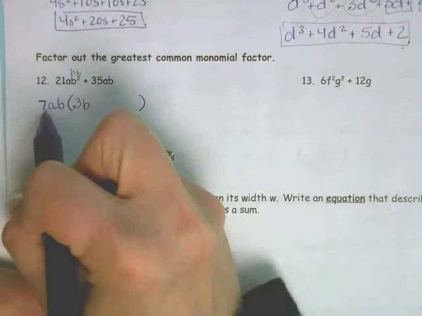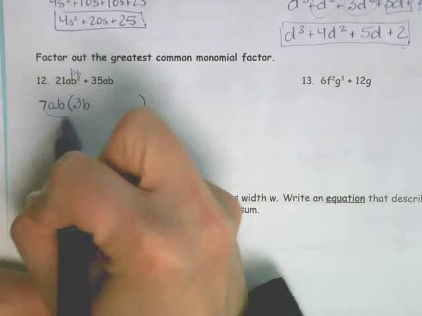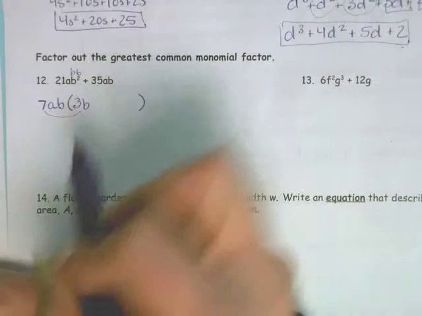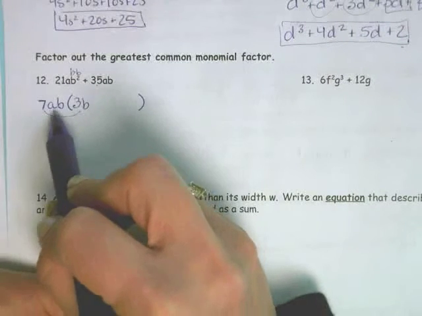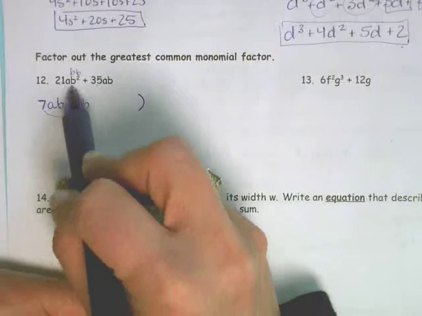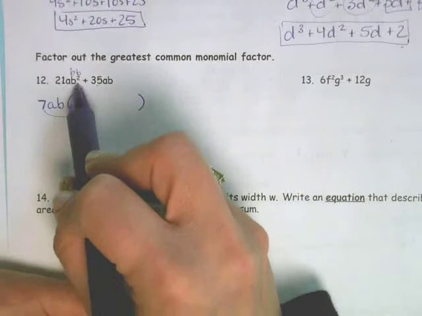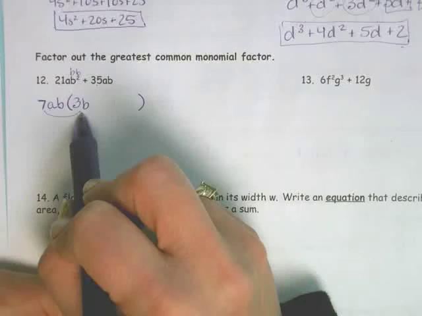Maybe it makes more sense to work backwards. This times this should give us what's there. 7 times 3 is 21. A times nothing is just A. B times B is B squared. So it gives us that backwards way to check it.